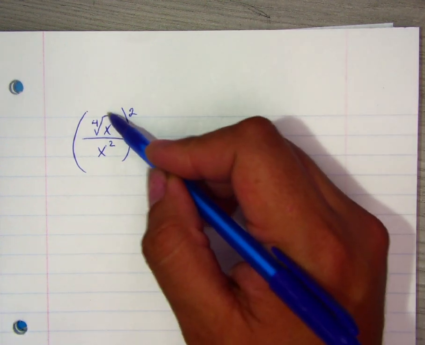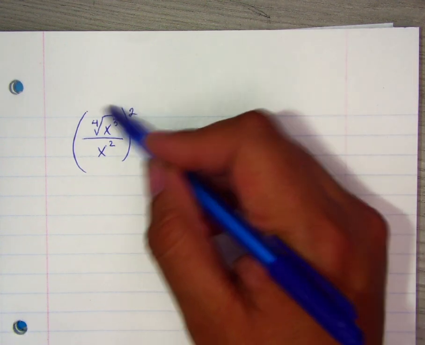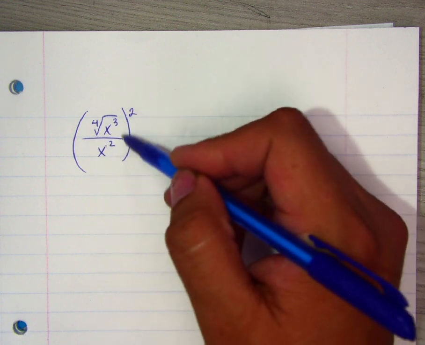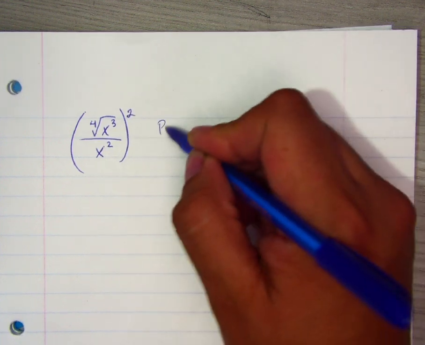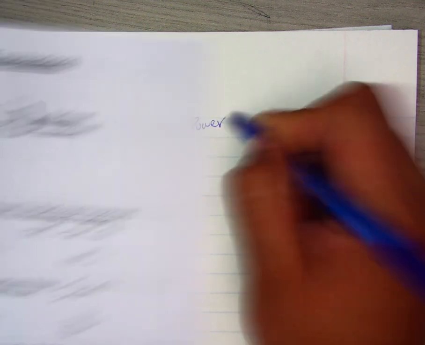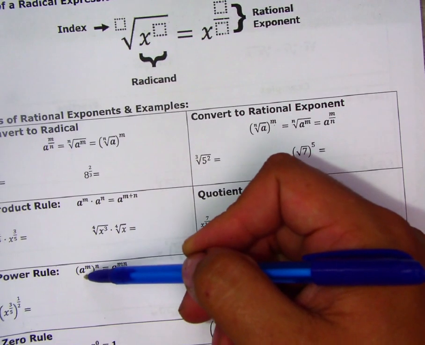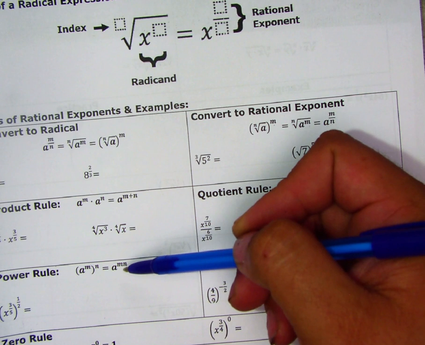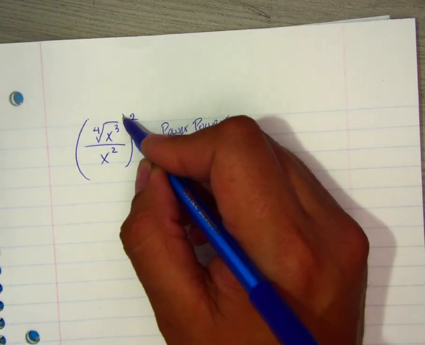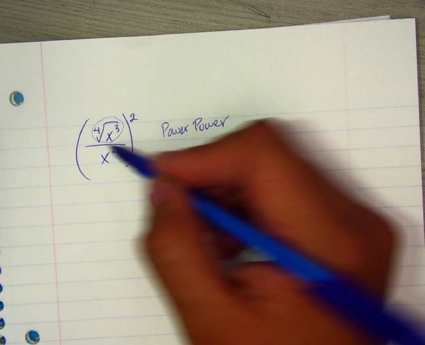So first, if you notice, you do have something to the power of 2, and this something has exponents of its own. So you could do the power of a power rule again, which is one exponent raised to another exponent, so you multiply the exponents. Let's try that route first. In order to do that, we need to have an exponent here.